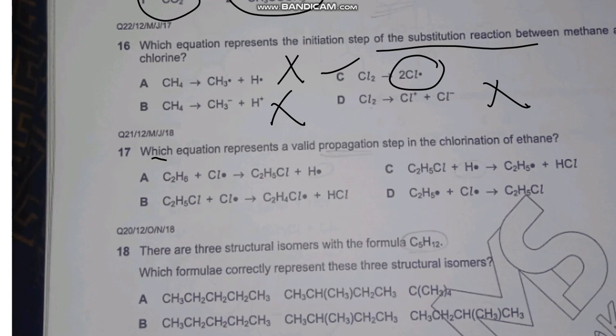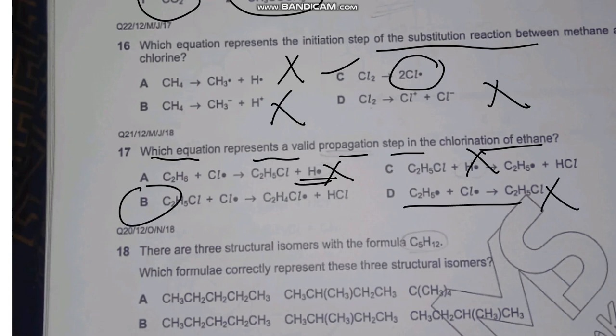After that, question number 16: which equation represents a valid propagation step in the chlorination of ethane? There must be a free radical with the alkyl group, not a free radical with hydrogen, so that is not a correct propagation. First, identify the reactants and products, which both contain a free radical. This one is not a free radical, this is the termination, so only B is the correct one.